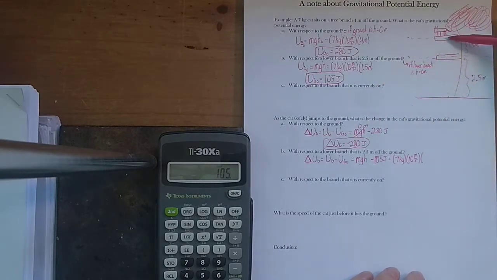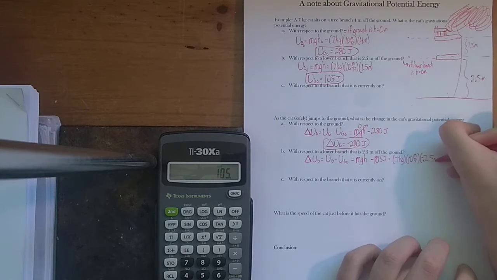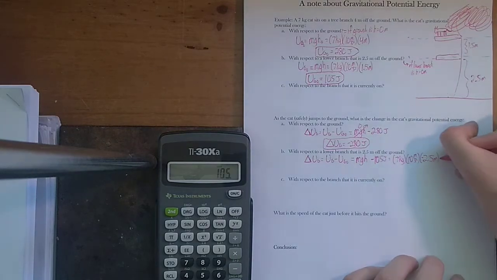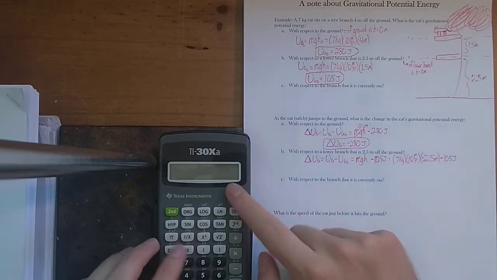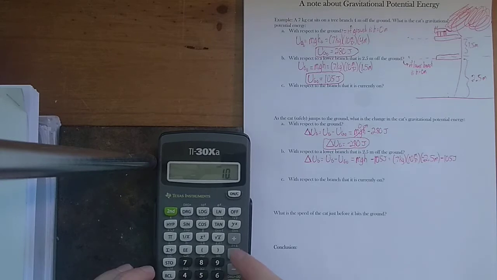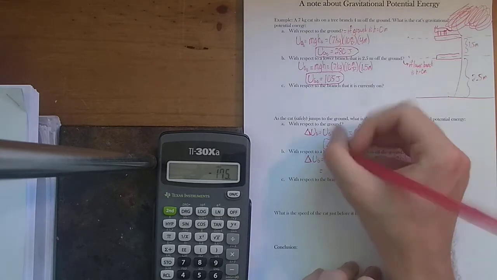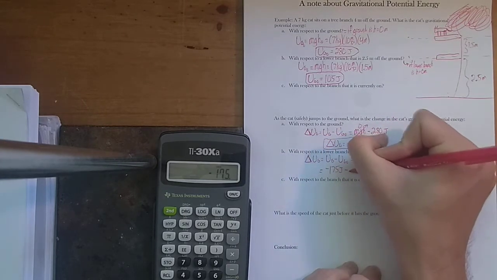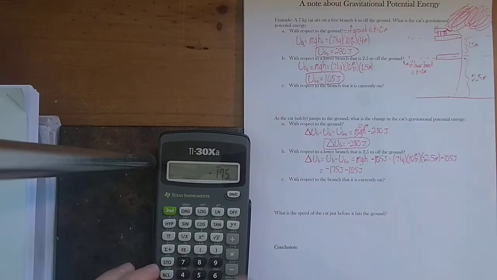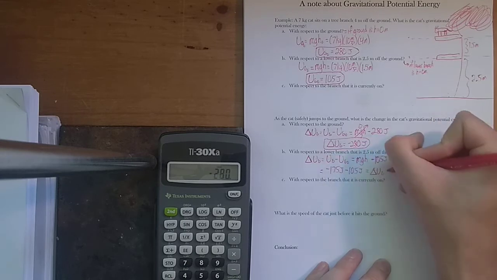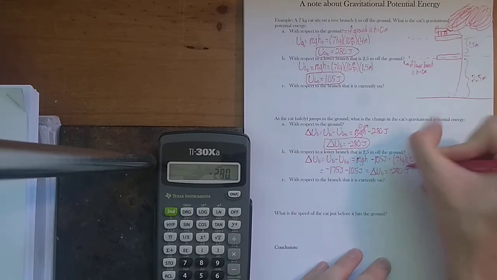So if this is 0 and that's 1.5, the ground has to be negative 2.5, because it's 2.5 meters below the h equals 0 line. 7 times 10 times negative 2.5 gives negative 175 joules, minus an additional 105 joules. Look at that: the change in gravitational potential energy is still negative 280 joules.